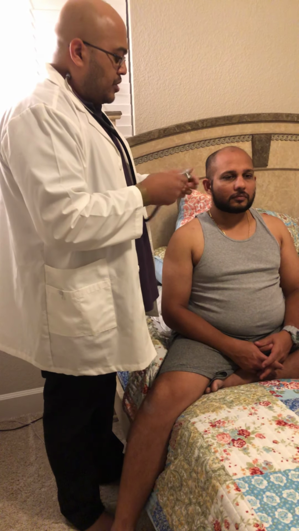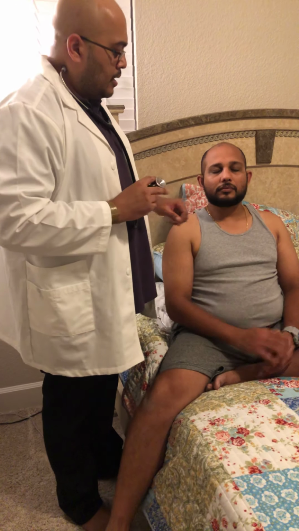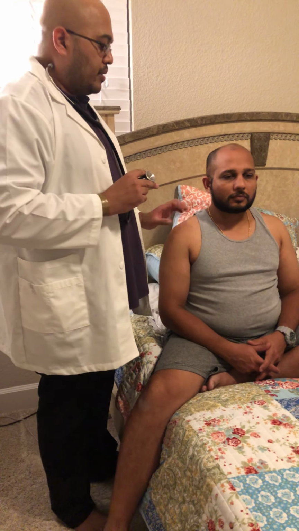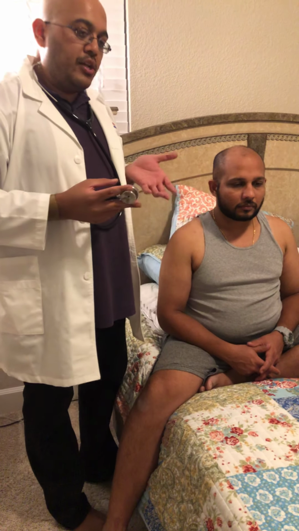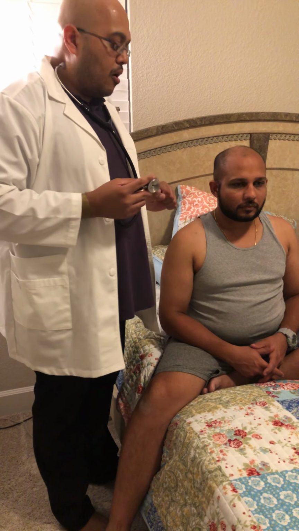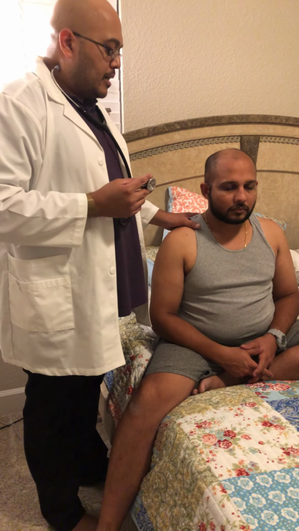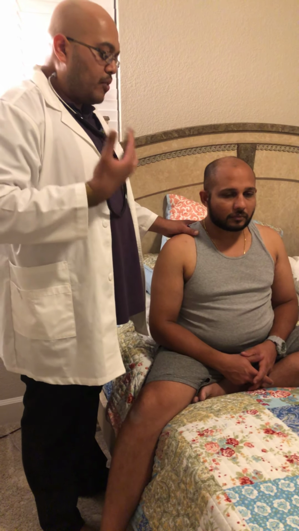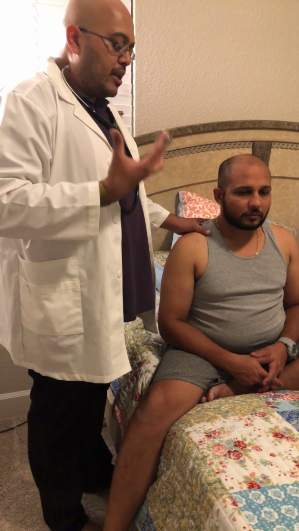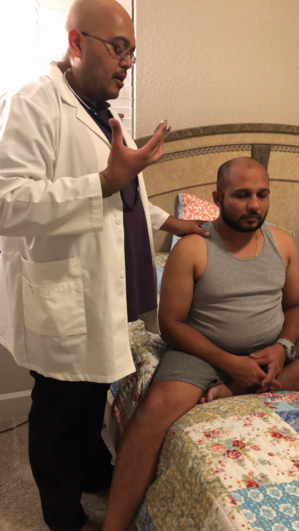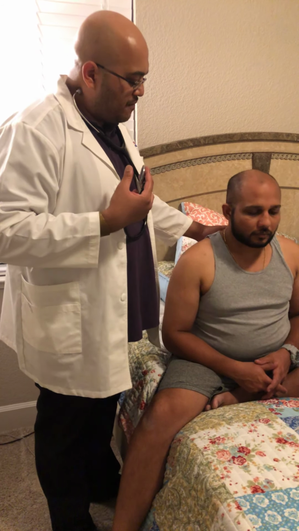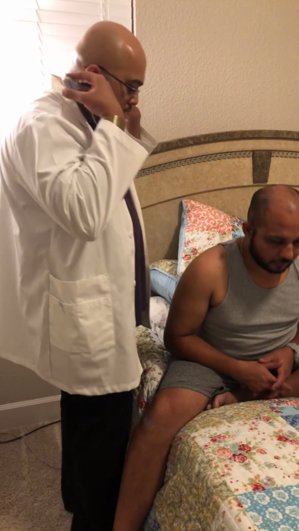Now with Mr. Singh sitting there, what I'm going to do is have him lean forward. And what that does, it brings the left ventricle closer to the chest wall. With expiration, you can hear the aortic regurgitation more with expiration. So I'm going to have Mr. Singh just lean forward for me a little bit here. Okay.